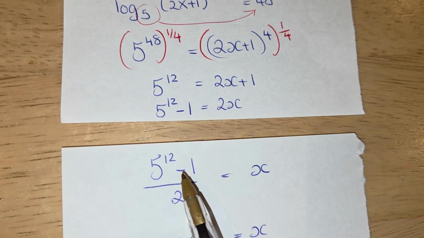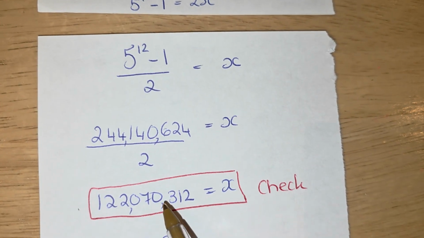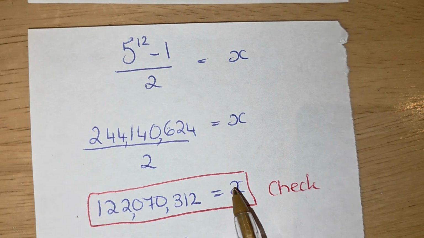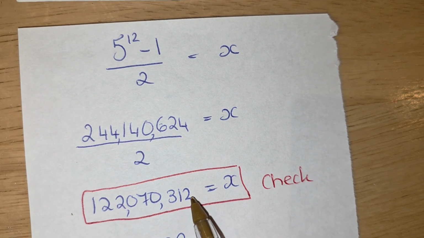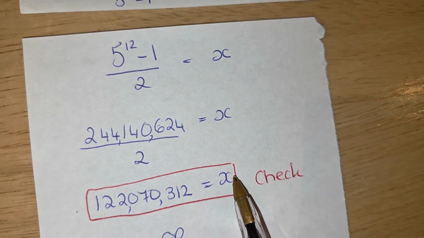You can now put that into your calculator and you'll get back a big number. So x is equal to 122,070,312. Again, you can check if that's correct.